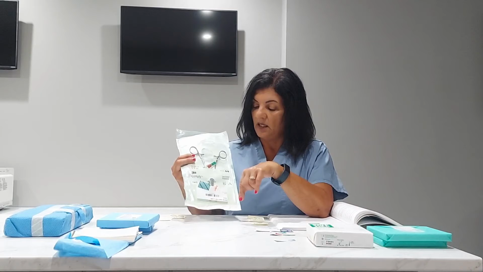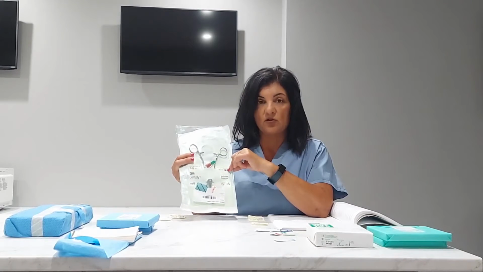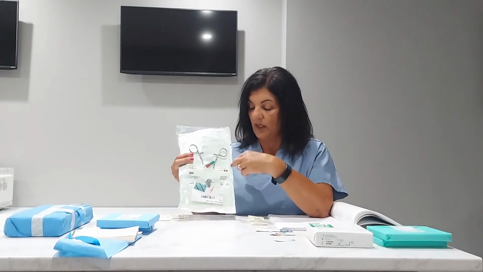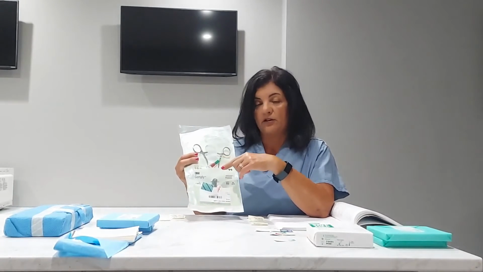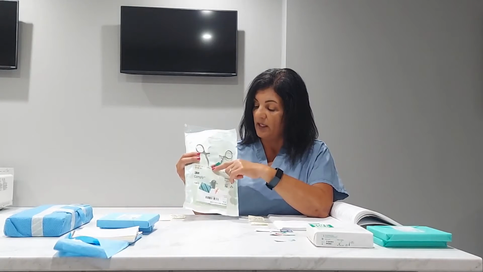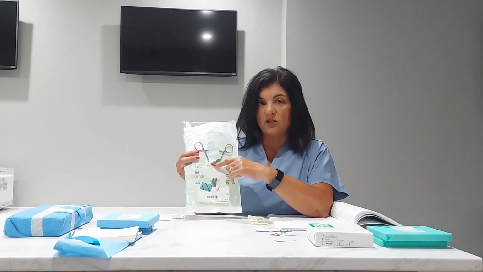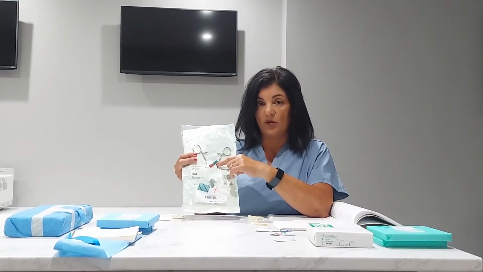My second indicator that this has been sterilized is that these diamonds on this internal card, which is another visual for me, have changed to black. And my third indicator is that my class 5 indicator right here has changed from white to black into the window where it says it is acceptable.